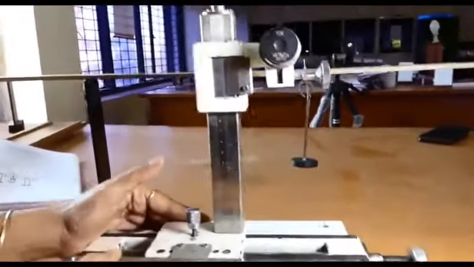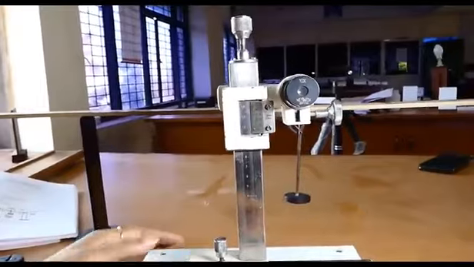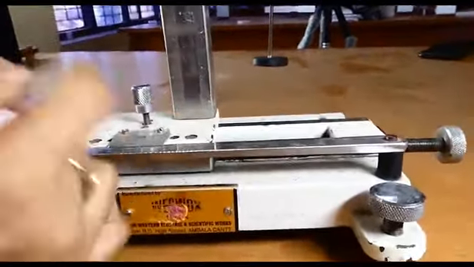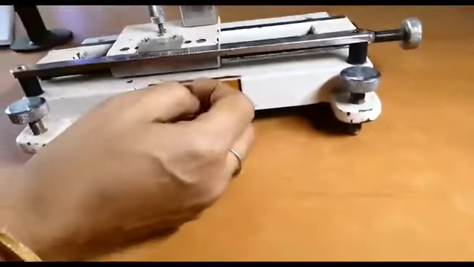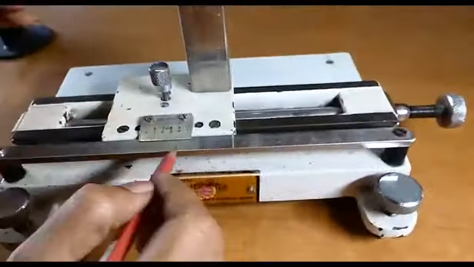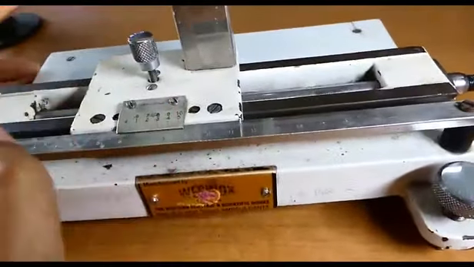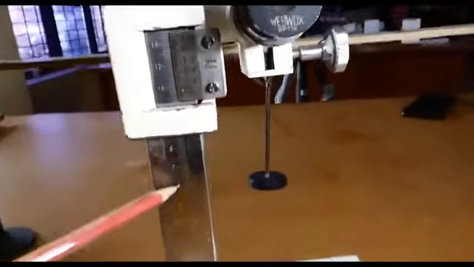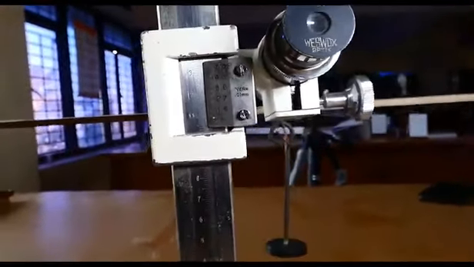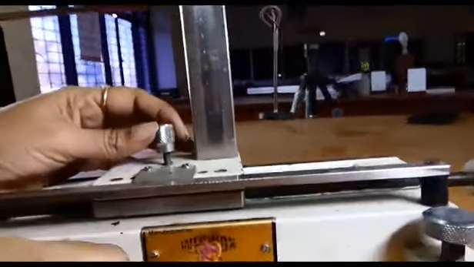This is the traveling microscope apparatus, and you have two scales in this traveling microscope. One is the horizontal scale, the other one is the vertical scale. In the horizontal scale, you have a main scale and a vernier scale. Similarly, in the vertical scale, you have a main scale and a vernier scale. And there are many screws provided here for adjustment purposes.